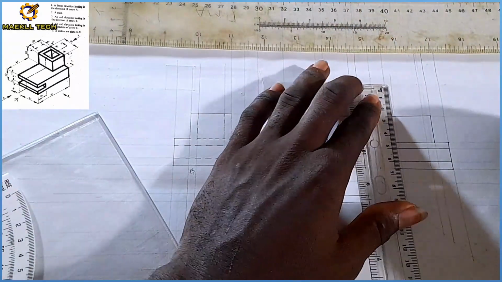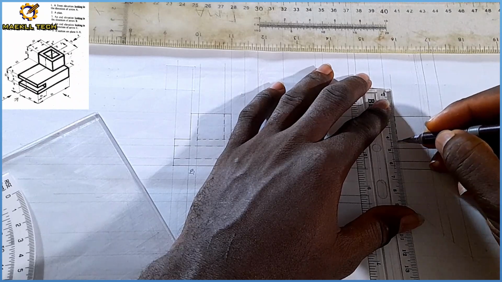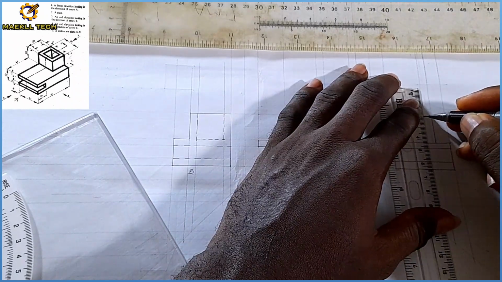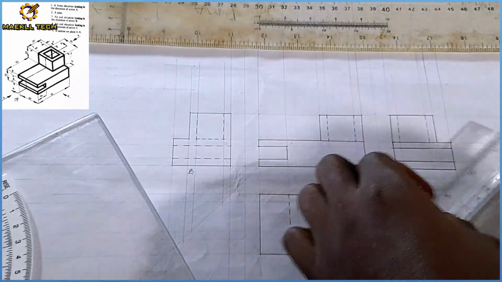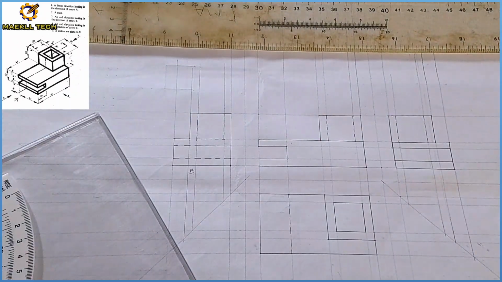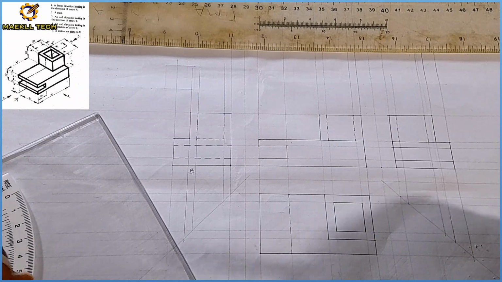Okay, and this is going to be hidden. It should be thin short dashes. That's how that place is actually going to look, and that's the end view from the direction of arrow C.